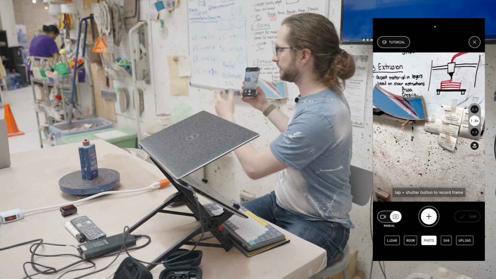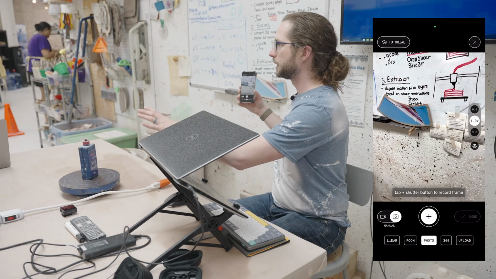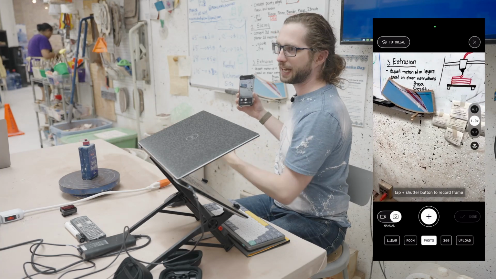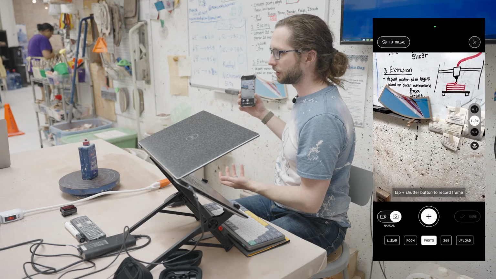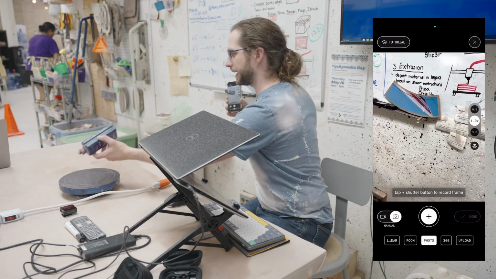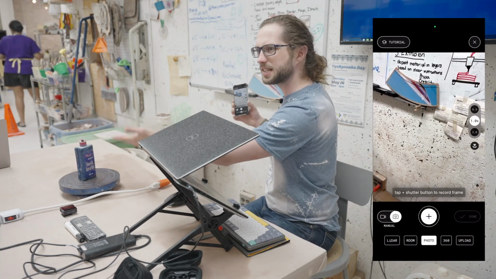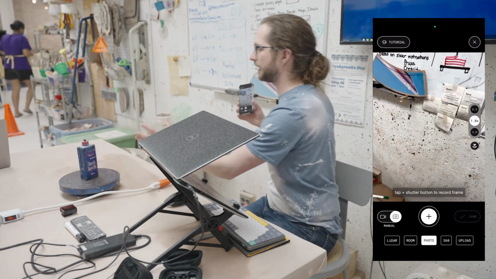The whole idea is that you're trying to capture the object that you're scanning from every possible angle that has detail that you care about. So for example, I have my object here that I want to scan. I don't really care about the bottom because it's flat, and that's how I'm going to print it, so it's not really going to print a lot of detail on the bottom anyway.